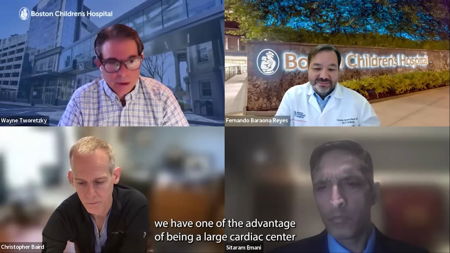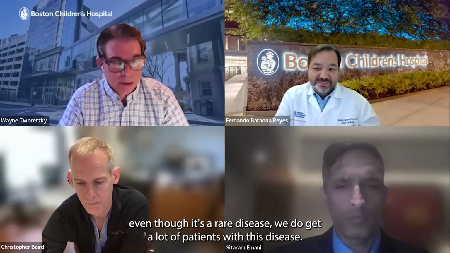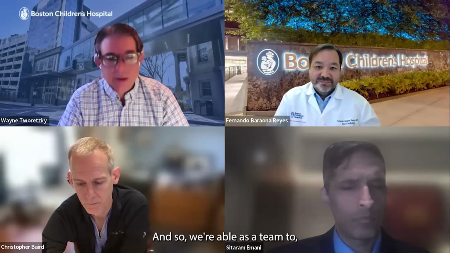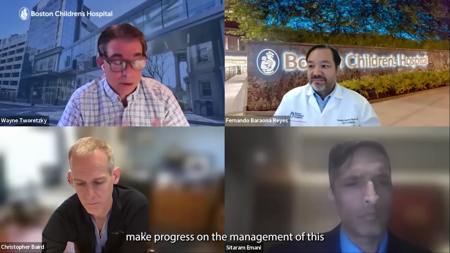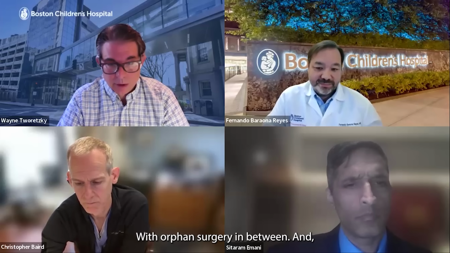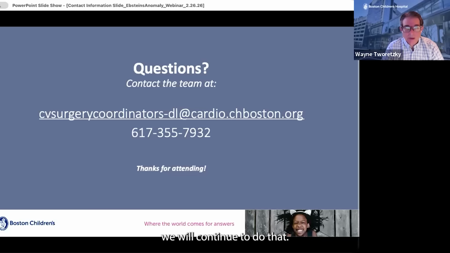One of the advantages of being a large cardiac center is that even though it's a rare disease, we do get a lot of patients with it. And so we're able as a team to make progress on the management of this, all the way from the fetus to the adult, with often surgery in between. And we will continue to do that.